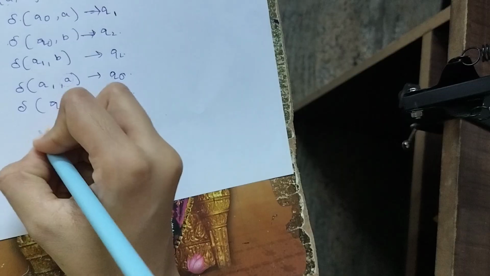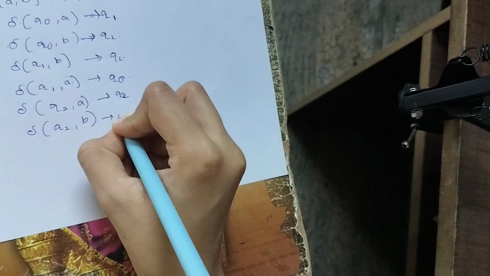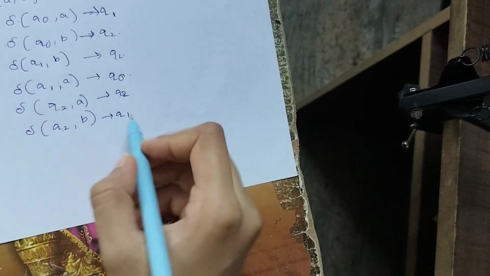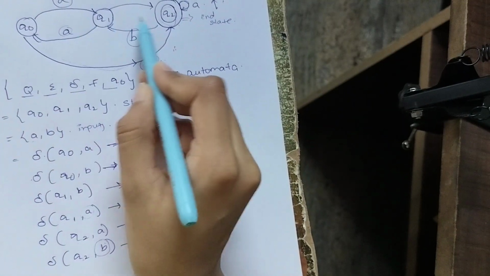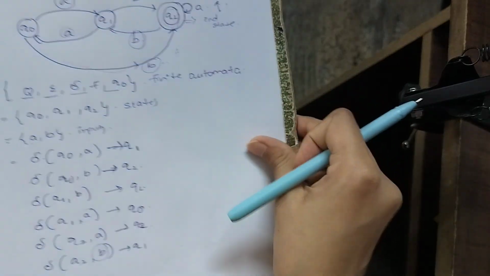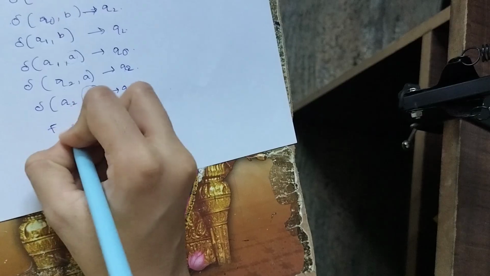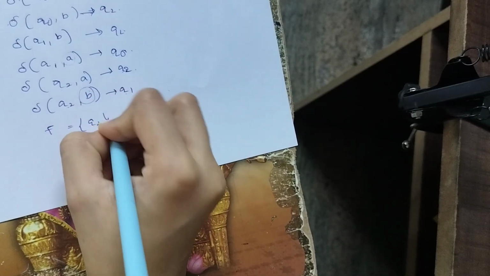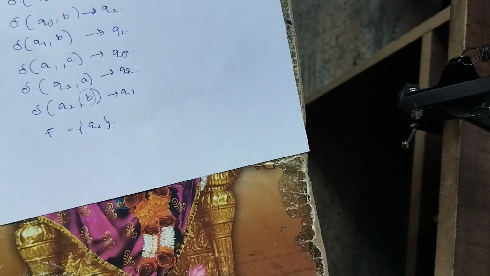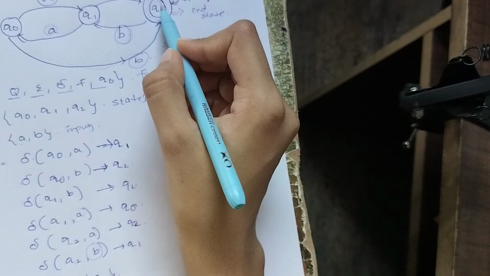Also the next one, delta of q2 comma b, where from q2 to q1 b is moving, as we see in the diagram. So here are all the transition states and the productions. At last we write the final state as q2. We know that F is the final state, so F is written as q2, which has the double circle.